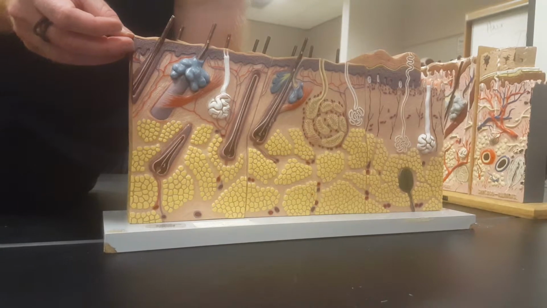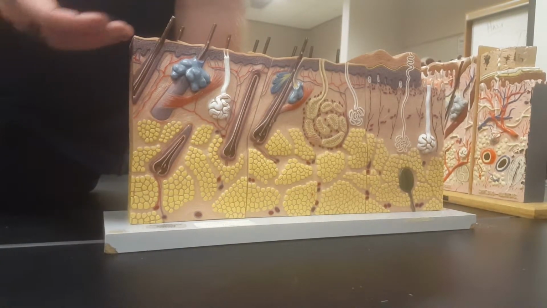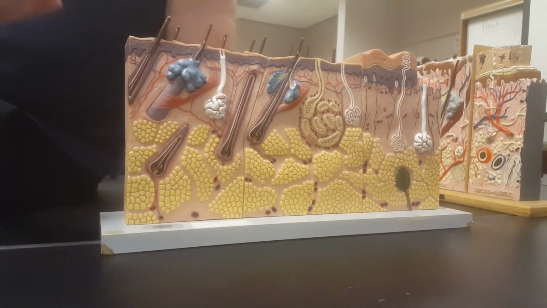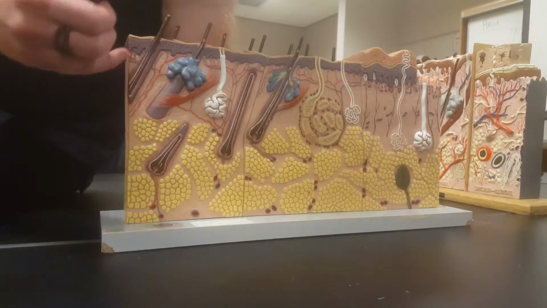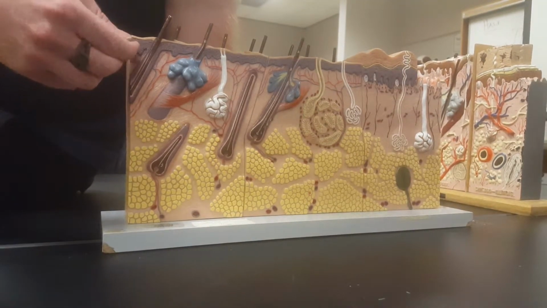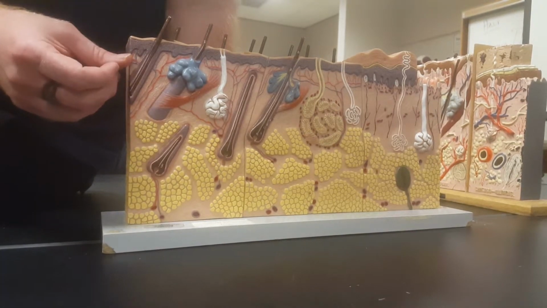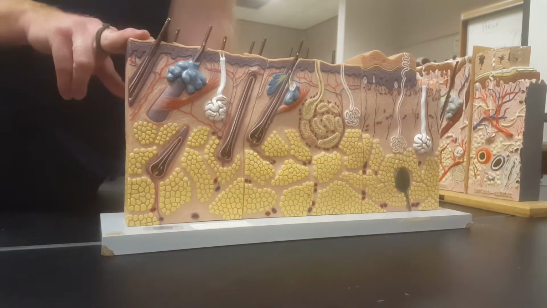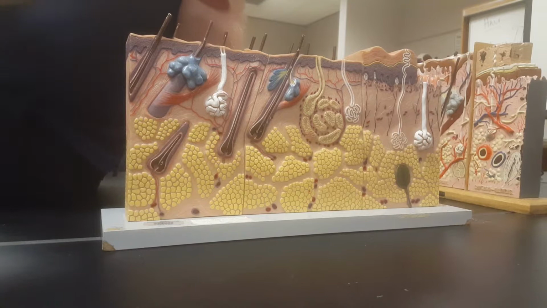In the epidermis, it's all stratified squamous. We're not going to ask you to differentiate the various layers on this model because it's too hard. The basal you can make out. The basal is really distinguished at the base, where it meets with the dermis, and you can pick out the stratum corneum as well up here.